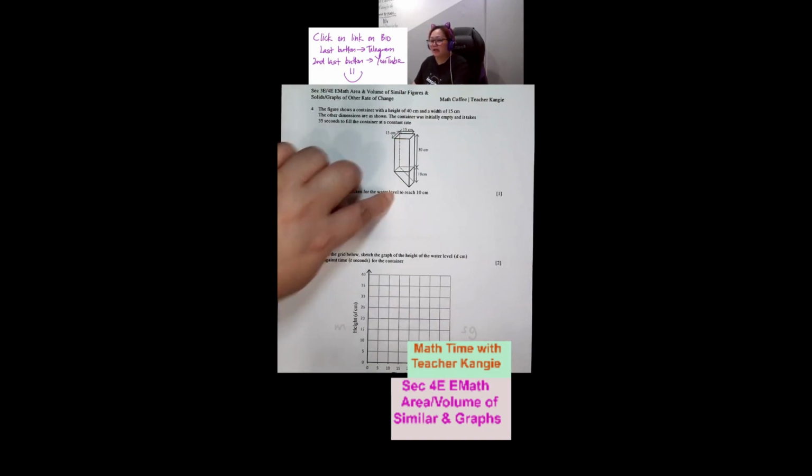Okay, think along the line. My hint to you is the time. Ask yourself the time ratio, because there are two different shapes here, right? So the time ratio will be related to what ratio? Okay, that's my hint to you. And then see whether you can get this 1 mark. The height will be related to the water.